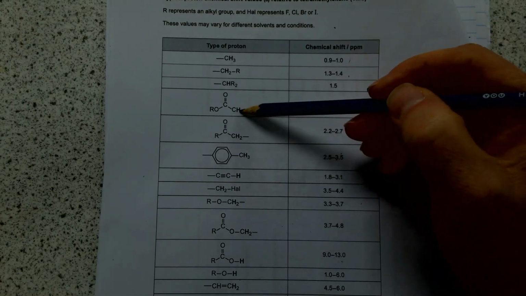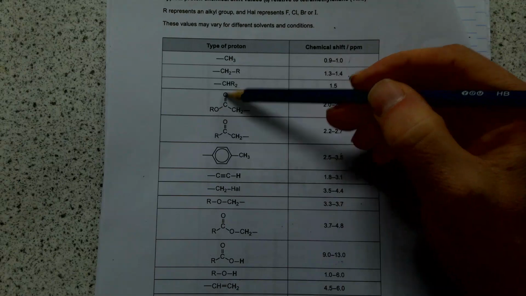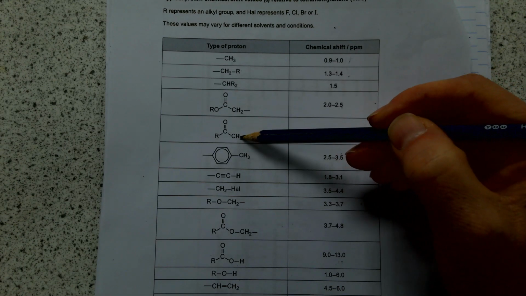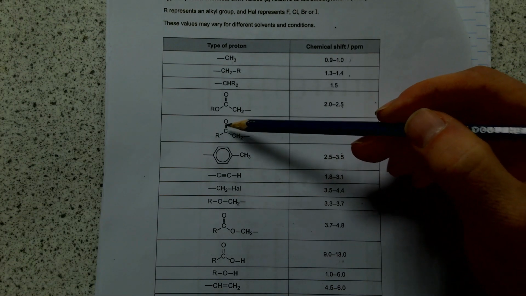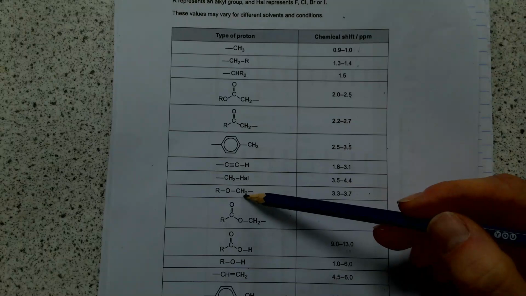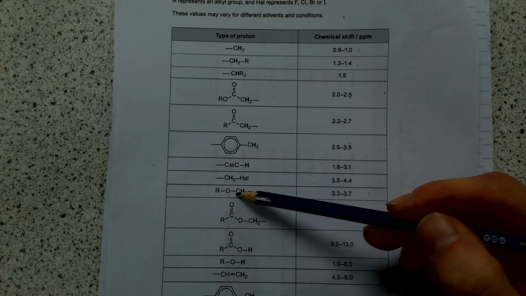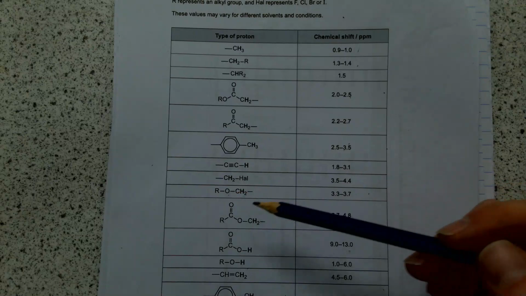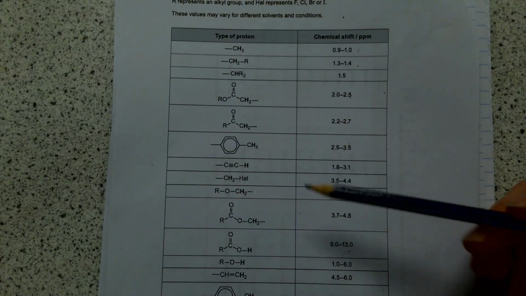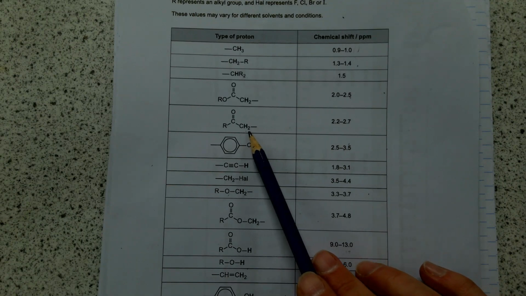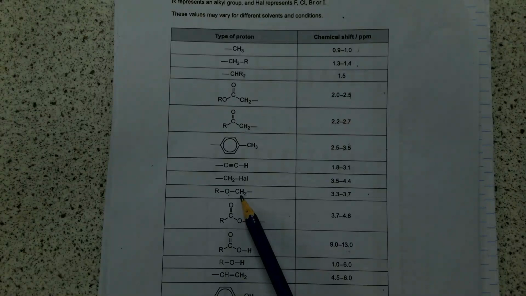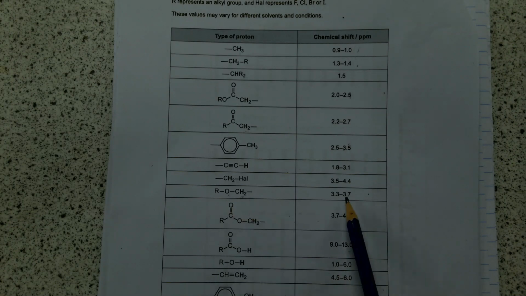But notice this CH2 is next to the carbon of an ester. This CH2 is next to the carbon of a carbonyl, so aldehyde or ketone. This CH2 is next to an oxygen, which means it's an ether. Something I would just raise there, if I could just get everyone's attention here for a second, please. Those CH2s there imply that this is only true if it's a CH2. If there was a CH3 ether, it would have a very, very similar chemical shift.